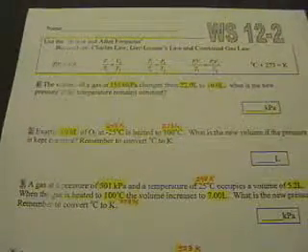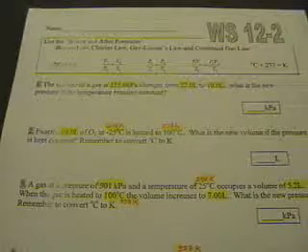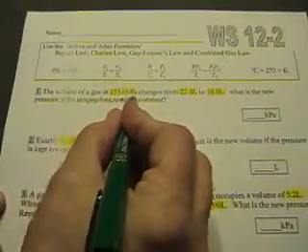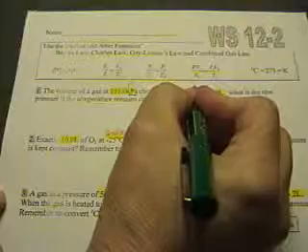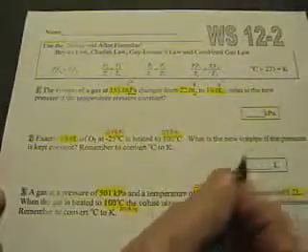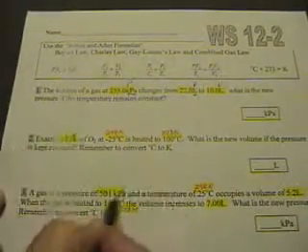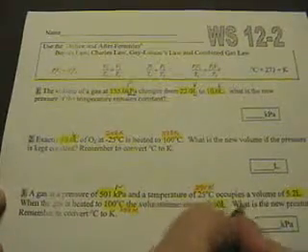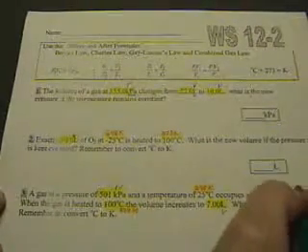Another thing you can do is just right away refer to your PowerPoint notes and realize that the unit kPa stands for pressure and the unit liter stands for volume. Right? You could go through the whole paper if you wanted to and label the numbers as to whether they're volume or pressure or temperature.